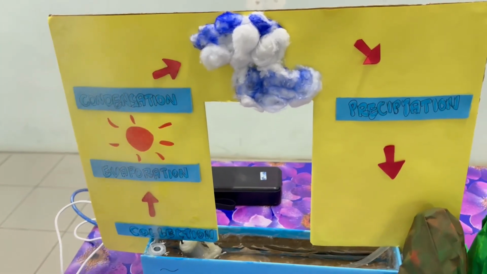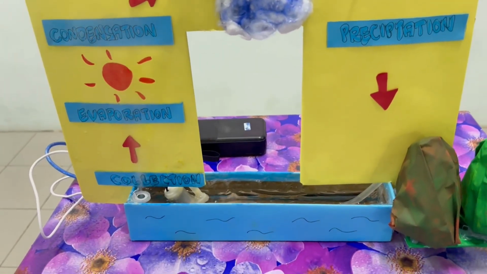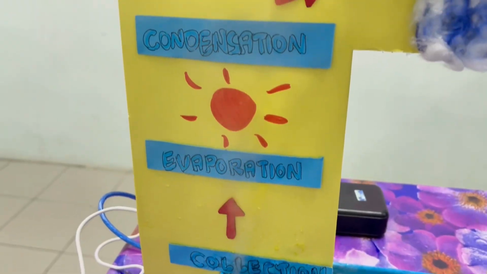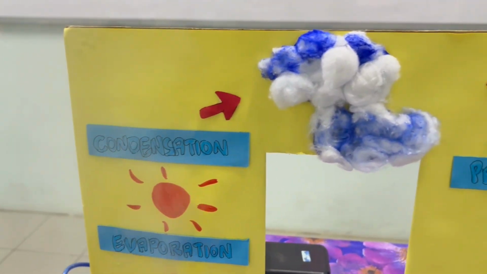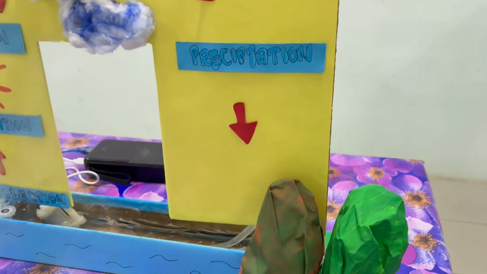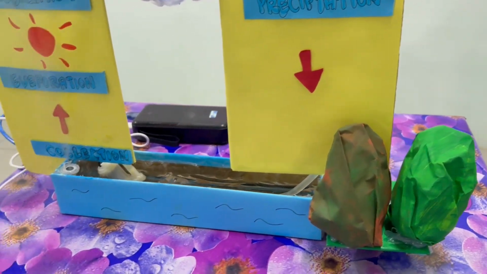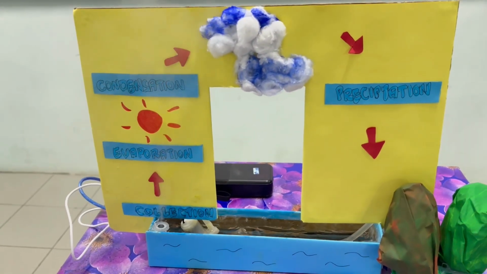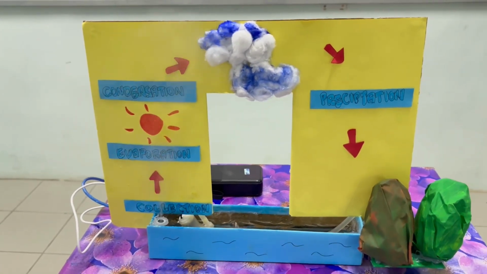Then we will have precipitation, which means that when clouds get heavy, water falls as rain, snow, sleet, or even hail. After that, we have collection, which means that water collects in ocean, river, lakes, also into the ground to become groundwater. Then we repeat. The cycle continues again and again, and it never stops.